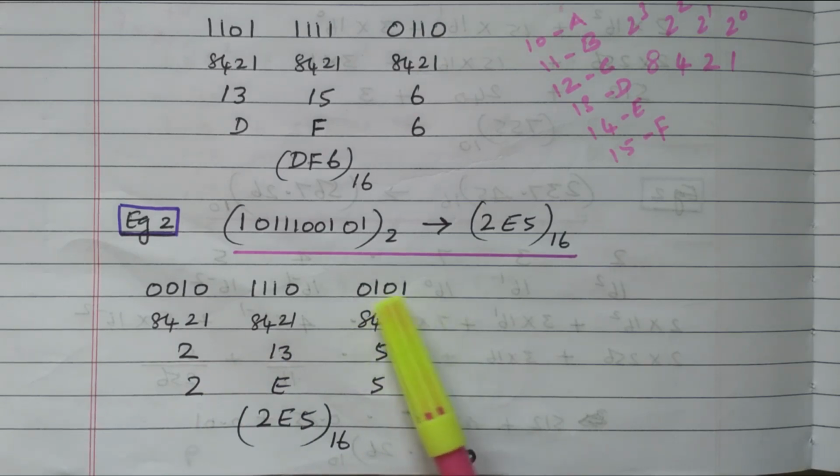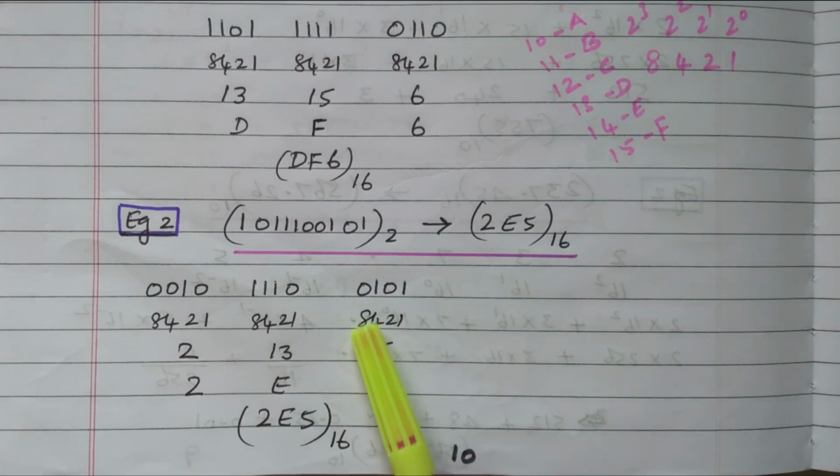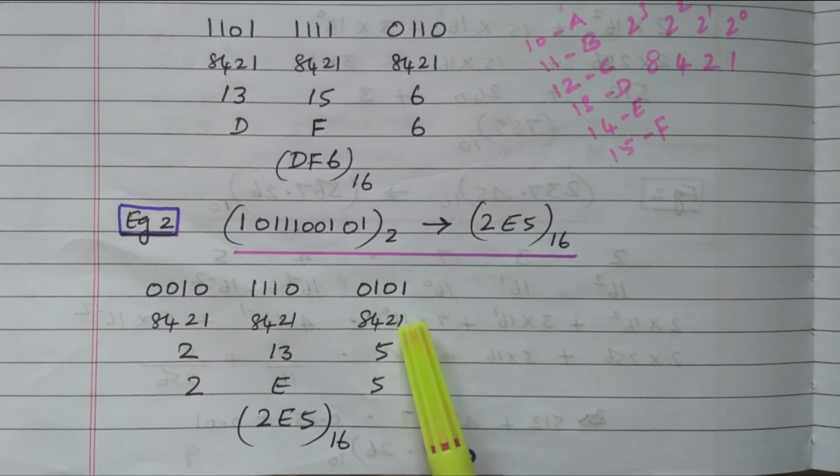Now how to convert this? 0101, the second and fourth digits are 0. So 8 is 0, and 2 is also 0. Only 4 we have 1, and only 1 we have. Right? So 4 plus 1, 5. This 1 into 4, 1 into 1. So 4 plus 1, 5. The first and third digits are 0, so no need to add 8 and 2. 8 and 2 become 0. Only 4 plus 1, 5.